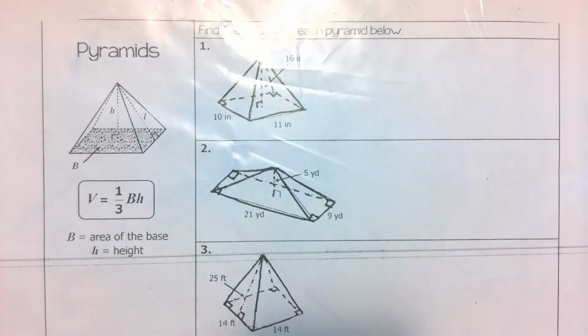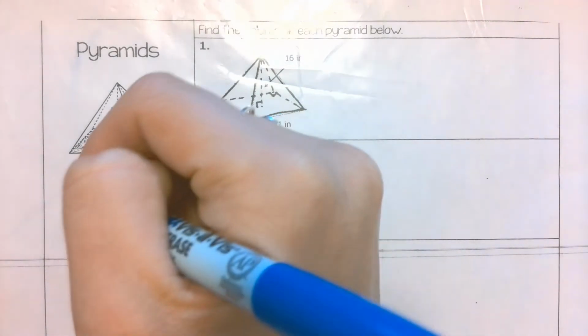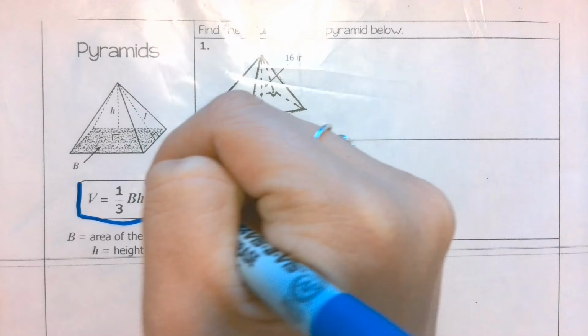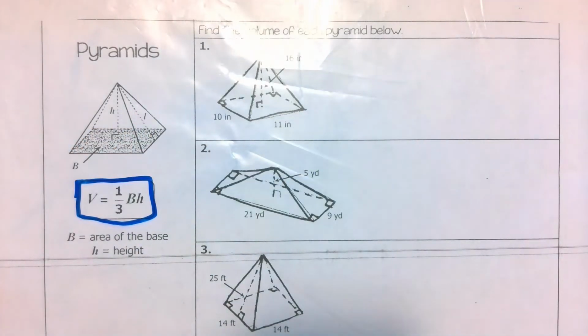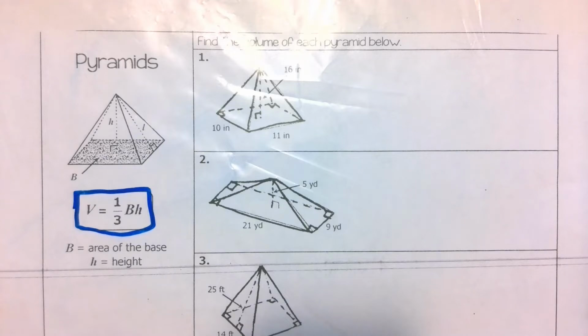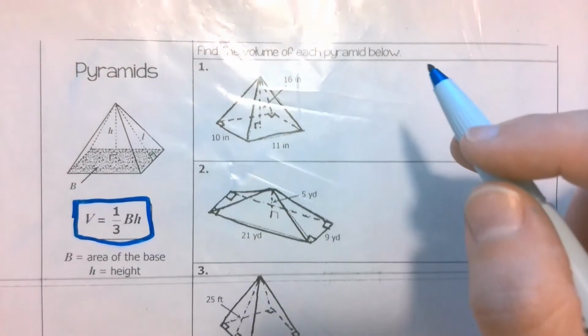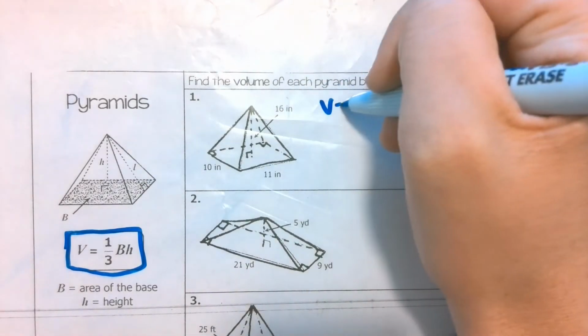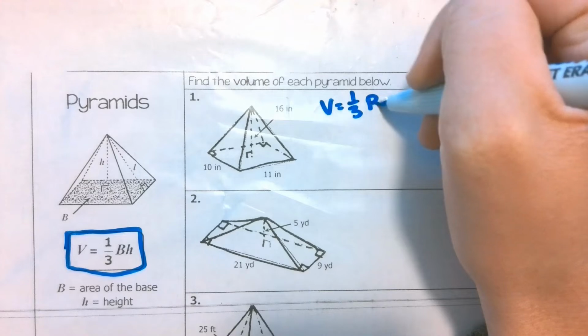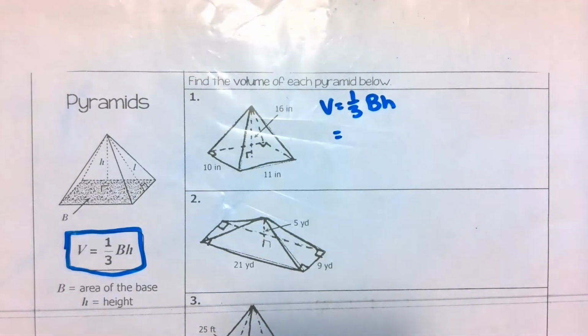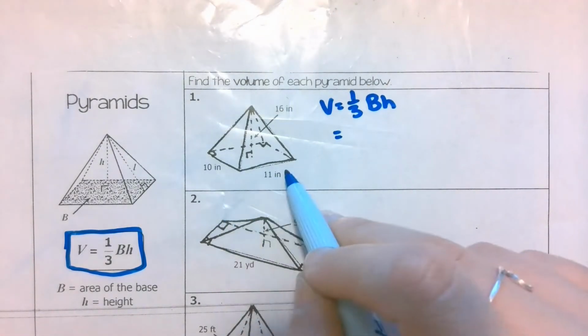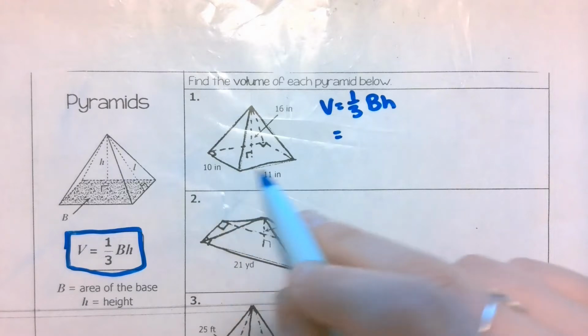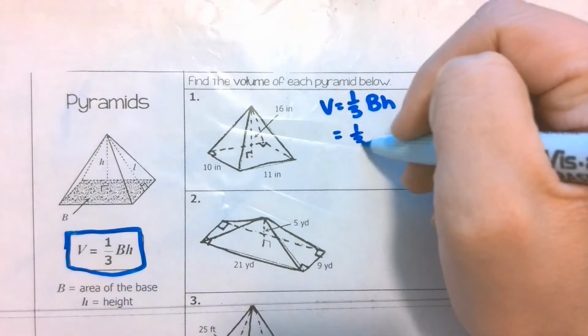And pyramids turn out the same way. So for both pyramids and cones, our formula for the volume is this 1/3 area of the base times the height. So really calculated the same way as prisms, just having to take 1/3 at the end. So looking at number 1, I'm trying to get a glare off of there. We have that 1/3 area of the base times the height. So the base of this figure is a rectangle, multiplying my 10 times 11.